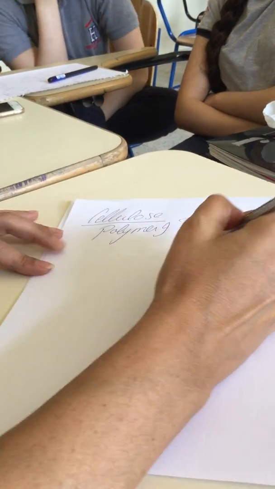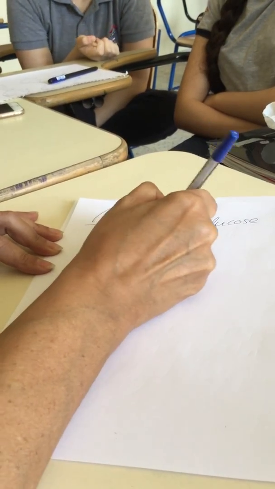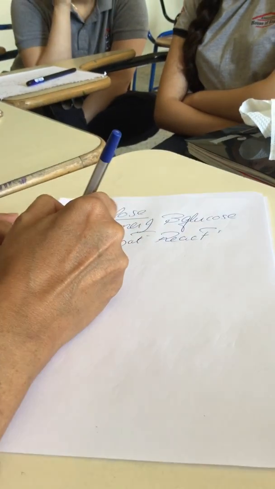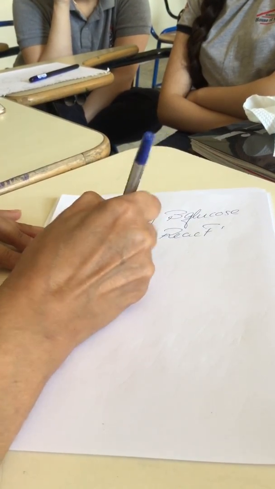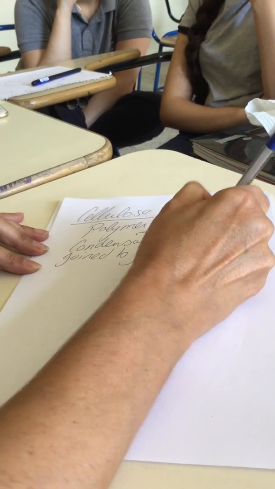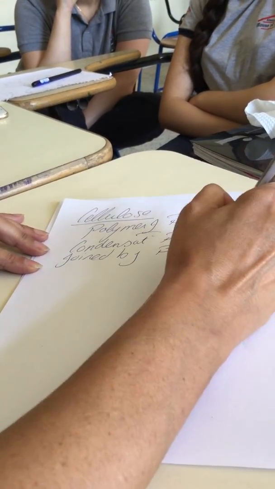So it's a polymer of beta glucose and it is formed during condensation reactions and it's going to be joined by beta 1,4 glycosidic bonds.